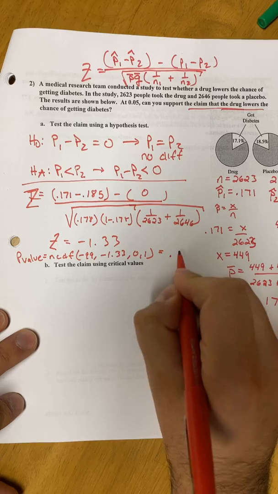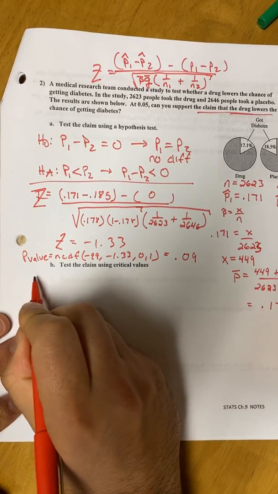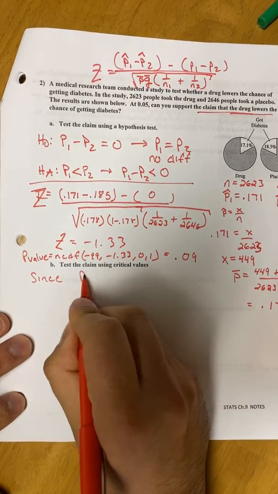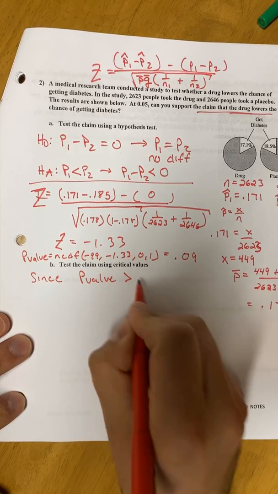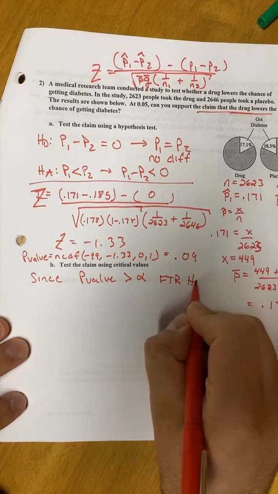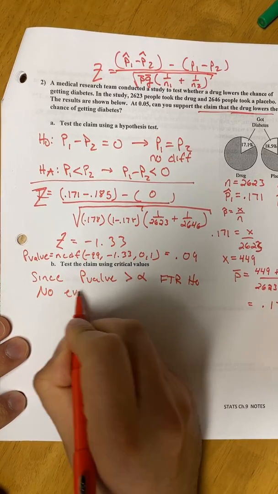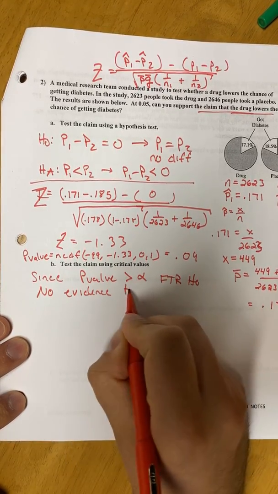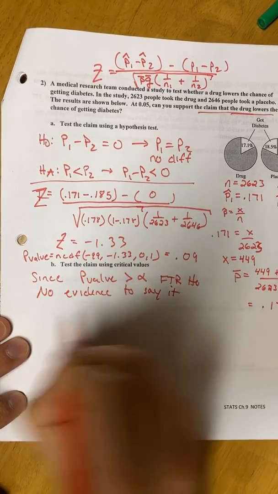That's how you get 0.09. So since my p-value is greater than alpha, fail to reject HO, so there's no evidence to say it lowers it.